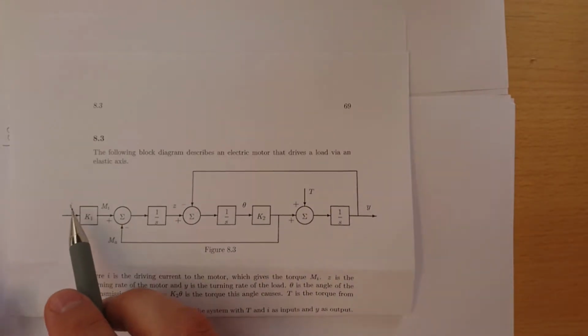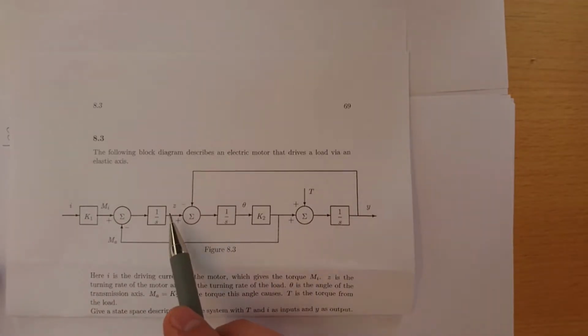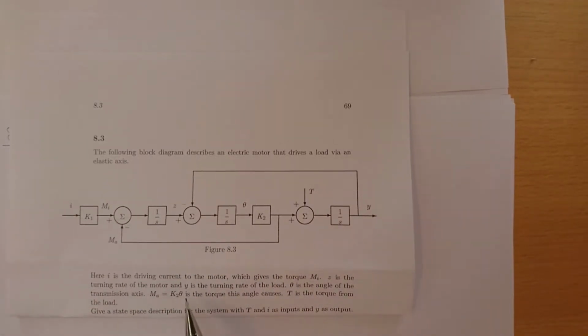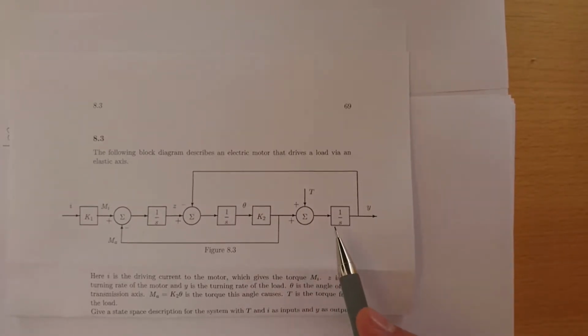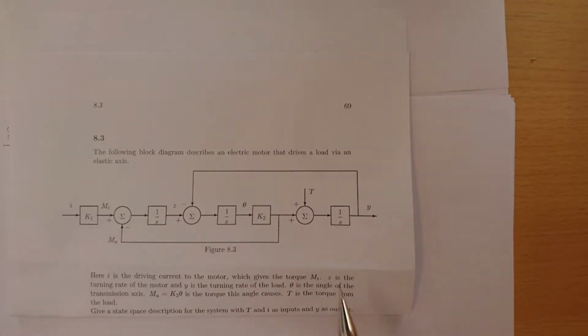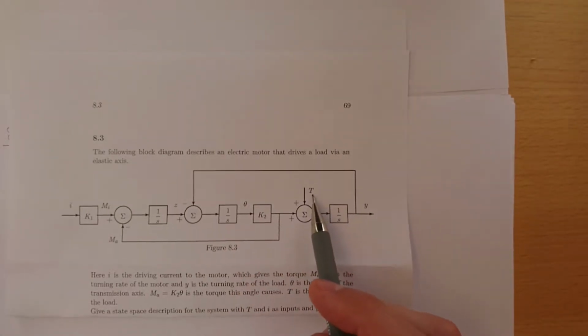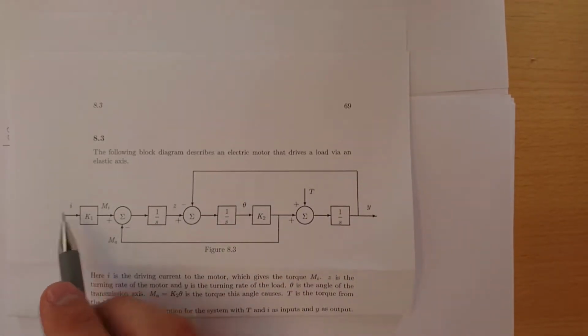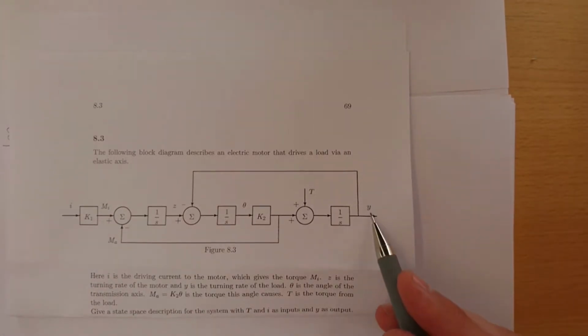We have I, which is the current, we have Z, which is the turning rate of the motor, Y is the turning rate of the load, theta is the angle of the transmission axis, and T here is the torque from the load. And what we're going to do is to set up a state space description for this system. As inputs, we're going to use this capital T, the torque, and I, the current, and the output will be Y.